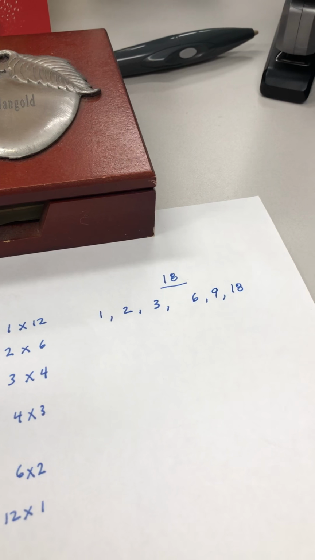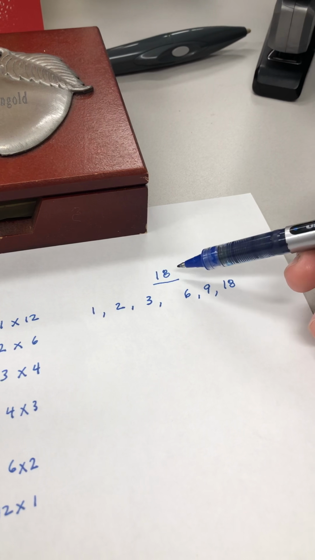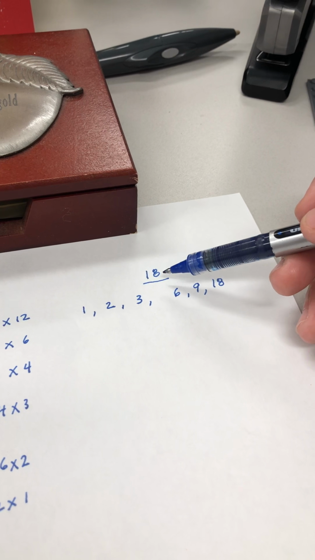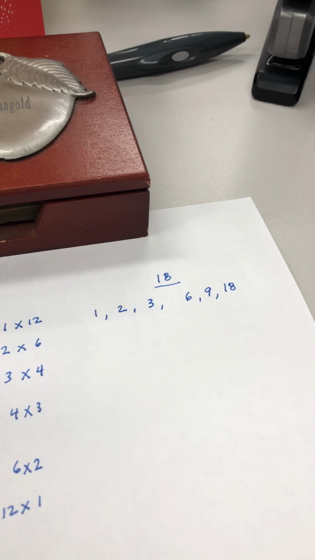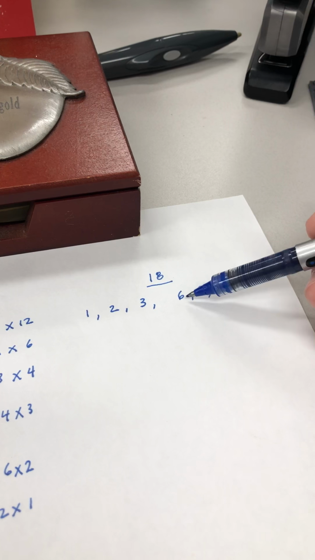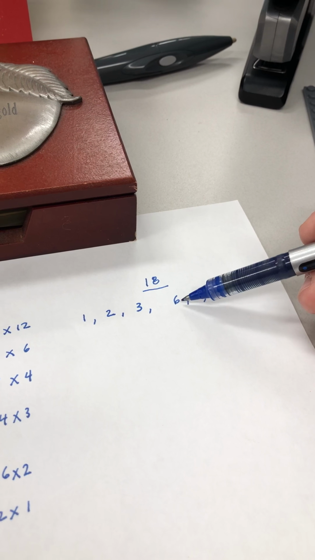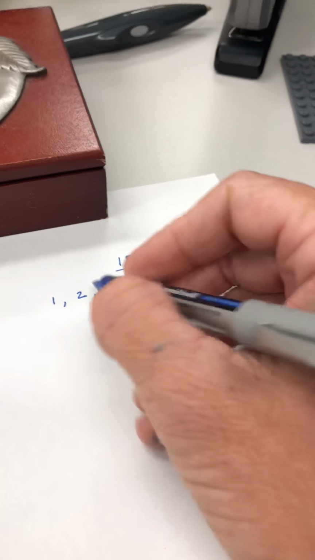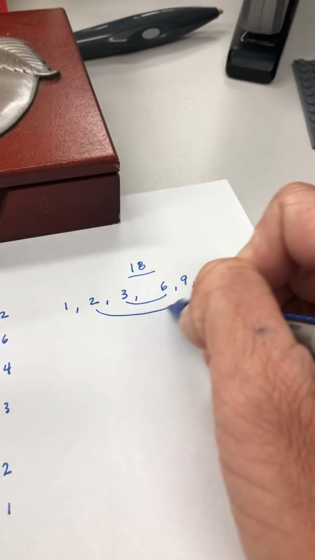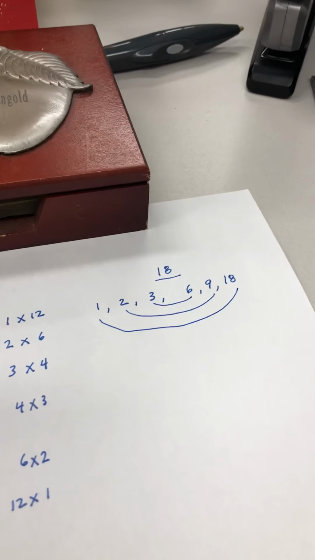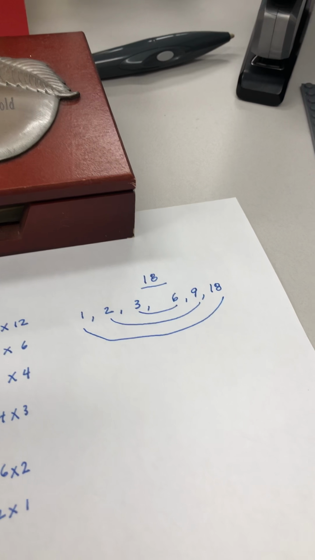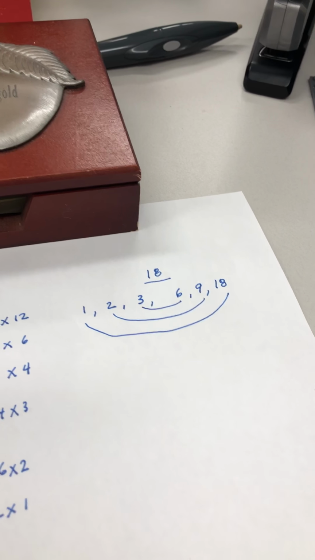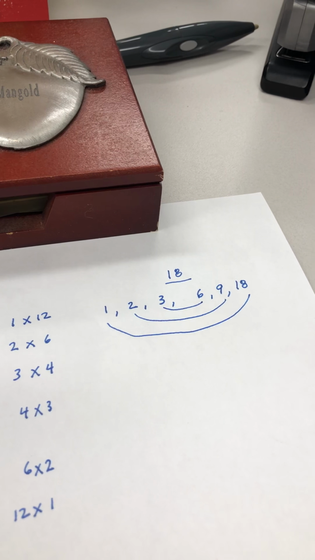We already talked about 5. 5 will not work because multiples of 5 end in a 5 or a 0. 5, 10, 15, 20. That skips over 18. 6 does work. 6 is already in my list, so once I find one that's already in my list, then I know that I've finished. So those are all of the factors of 18, and if I wanted to, I could match up my factor pairs like this as well. Okay, so that's how we find factors of a number. And there is an expectation that students would be able to do this for any number up to 100.